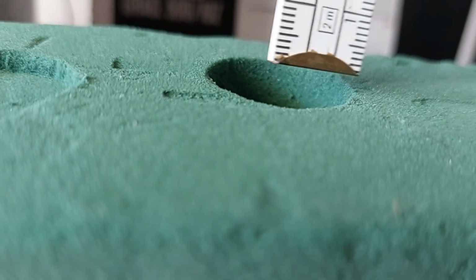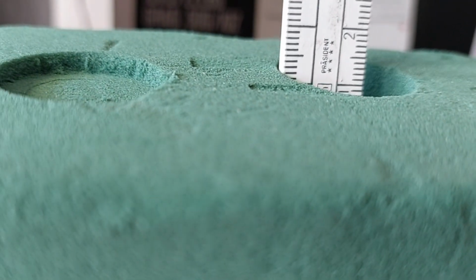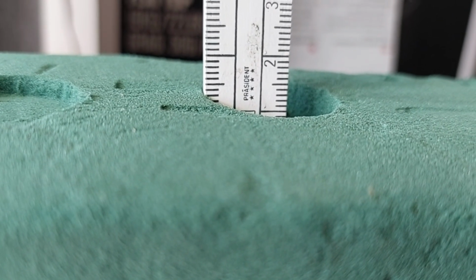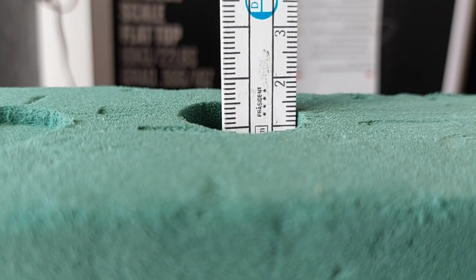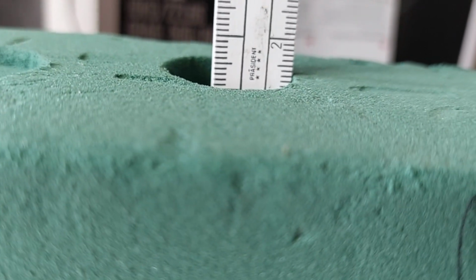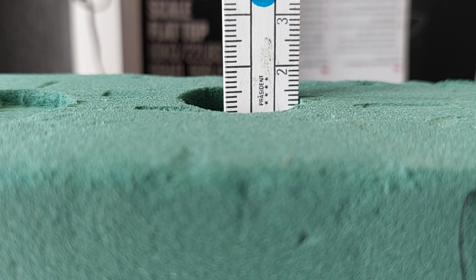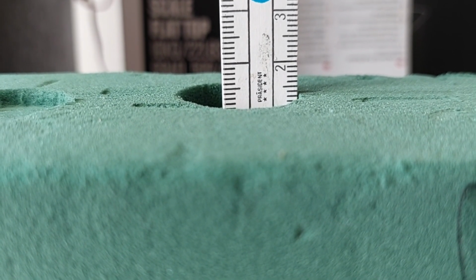This one, let's see. So it's more than 1 centimeter, which seems to be 1.3. You can see it, right? 1.3. Other side. The same. 1.3, a little bit less even, I guess. 1.3 perfectly, I think. 1.3.